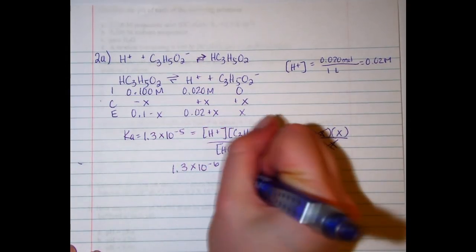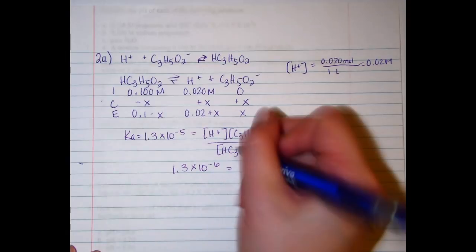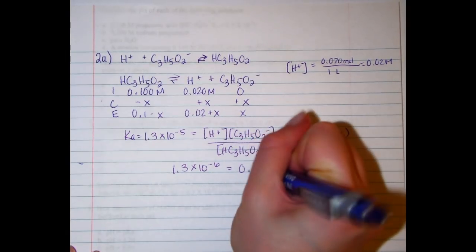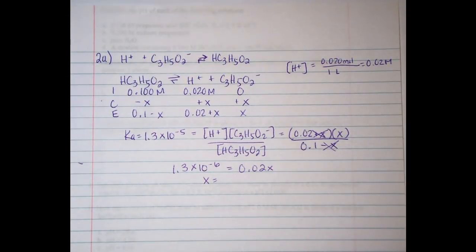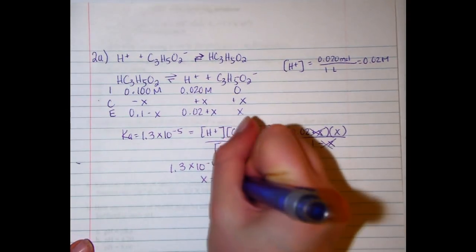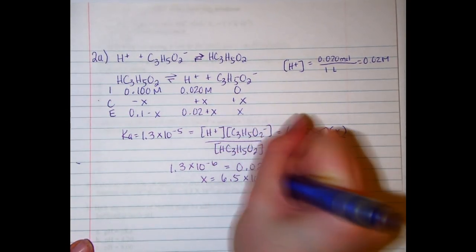And I'm going to get equals 0.02x. Divide each side by 0.02. Put it in your calculator. Don't be lazy and make me do it. I get, and hopefully you get the same, 6.5 times 10 to the negative 5.